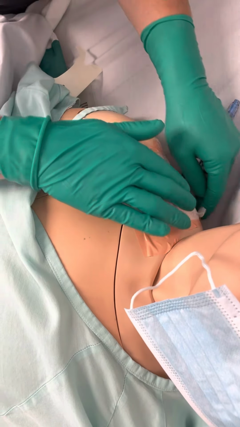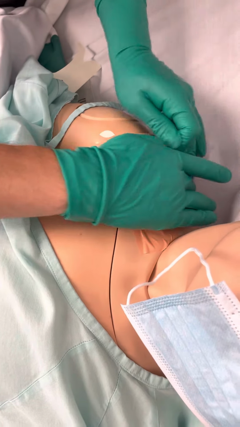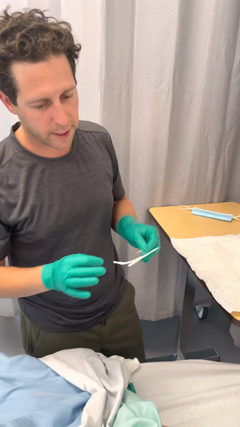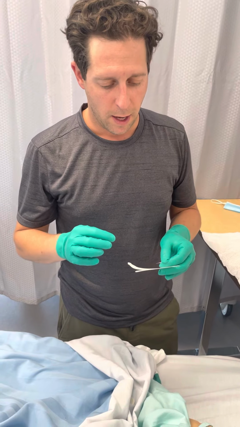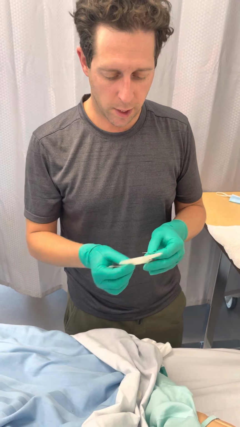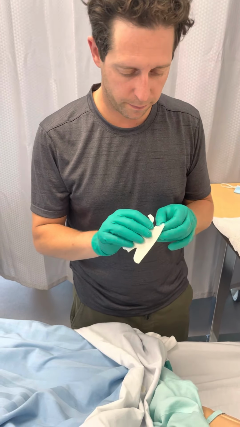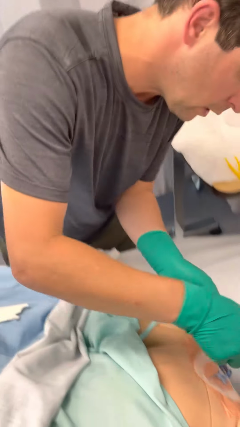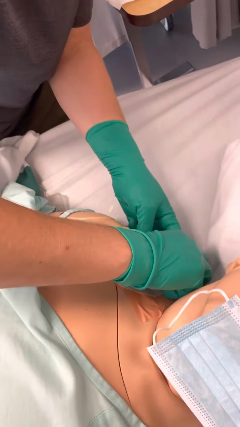Make sure the garbage is out of the bedside. Good. And then in the last little bit, I will write the time and the date today, as well as my initials for the dressing change. And I can use this last little piece to ensure that that is totally occlusive.